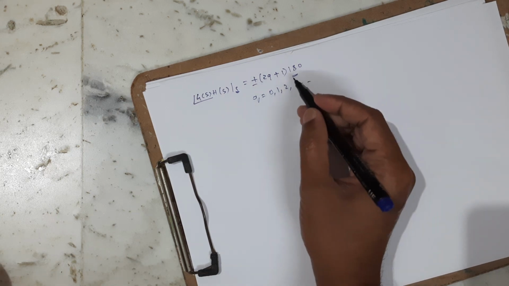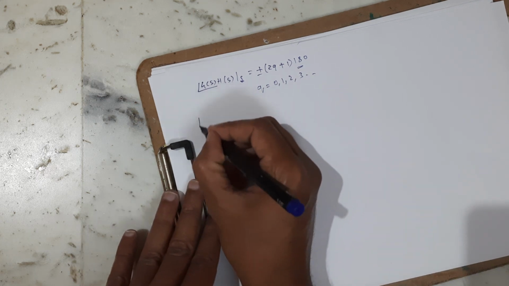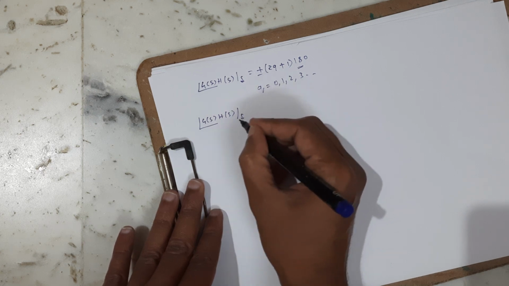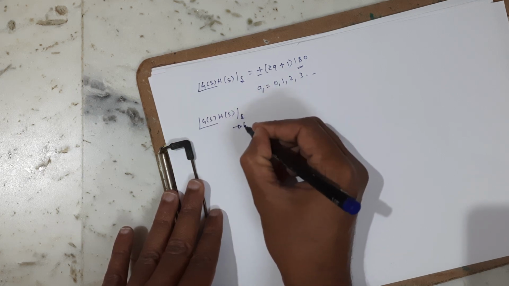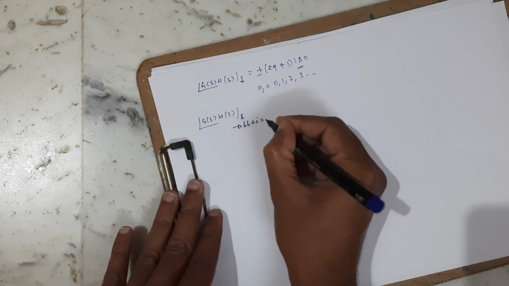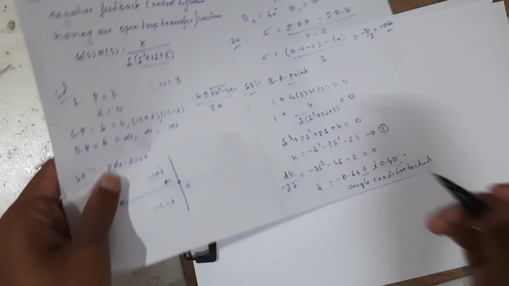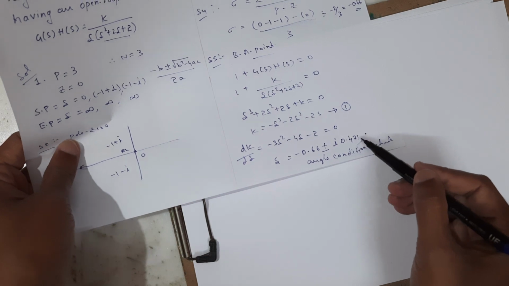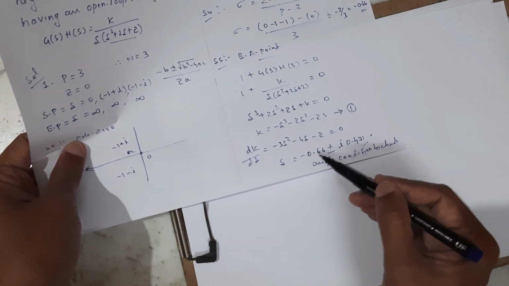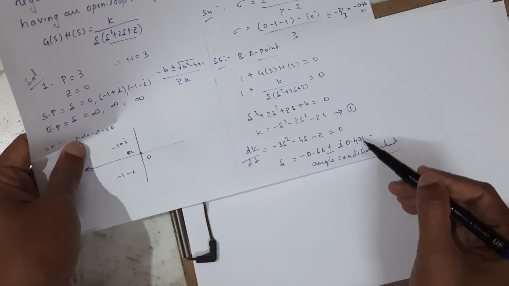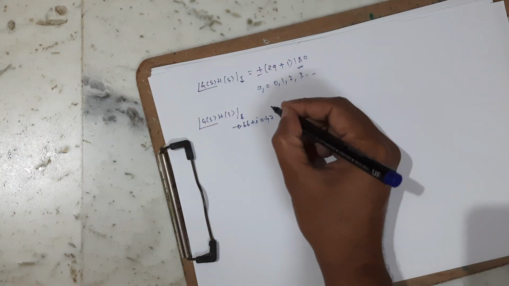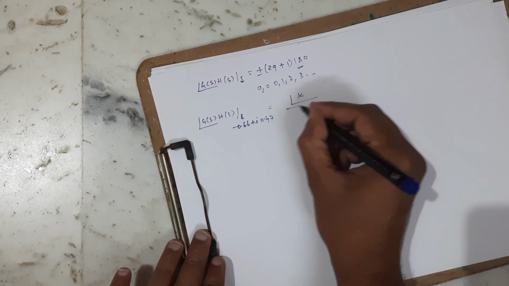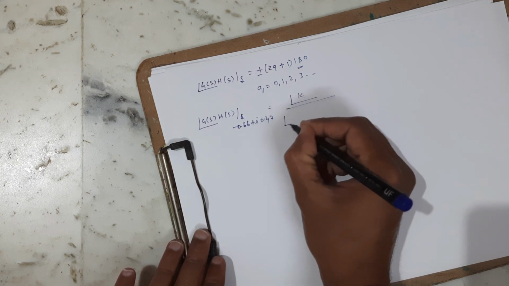Okay, so let me show you how to do it. So for this, what is g of s into h of s at s? So here what is the value of s? Minus 0.66 plus i 0.47. I hope that is the root we got. s is equal to minus 0.66 plus or minus i 0.47. So first I am going to consider minus 0.66 plus i 0.47. So what is g of s into h of s? We are going to apply the angle condition. We have k term divided by, we have s term.